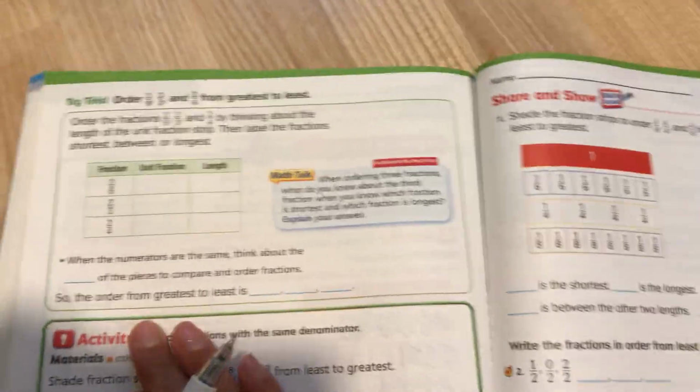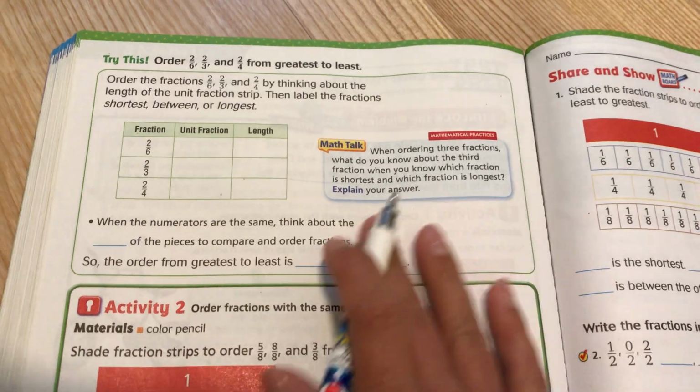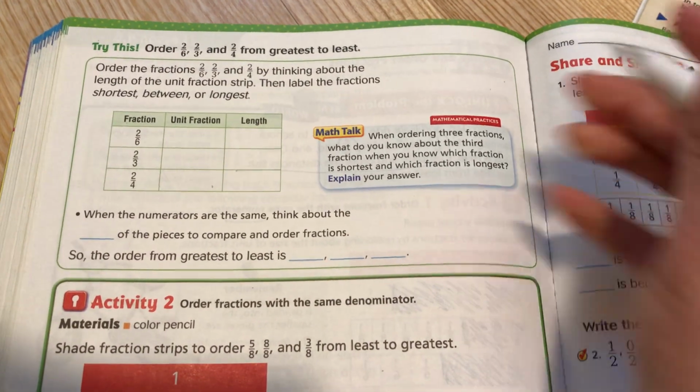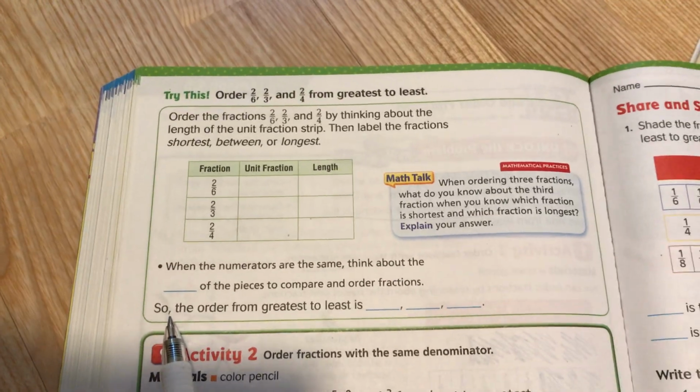So we're going to move on to another way to compare the same numerator. So we're not going to use fraction strips. If you absolutely need to use fraction strips to understand this, then that's okay. But I want you to try practicing doing it with just the fractions, okay? And this is one trick that you can use.